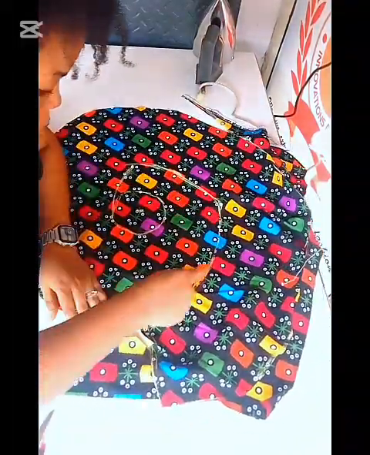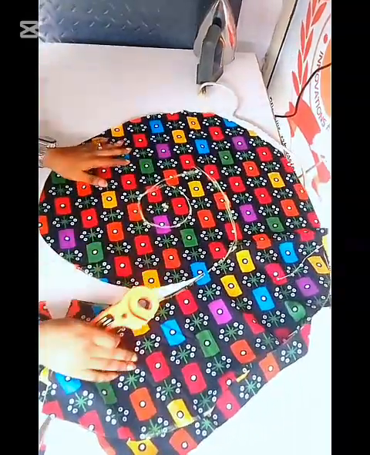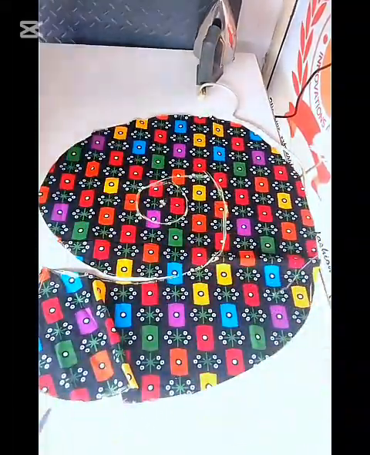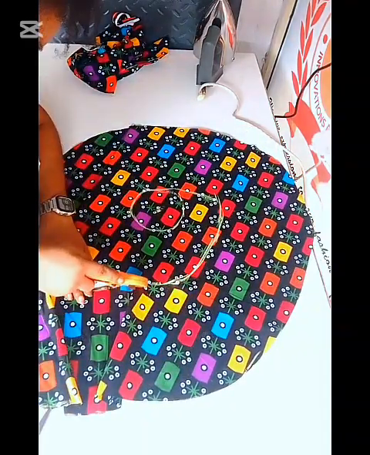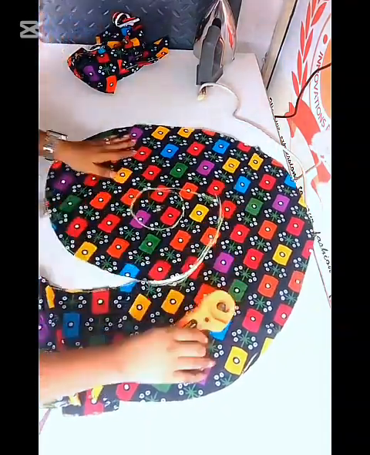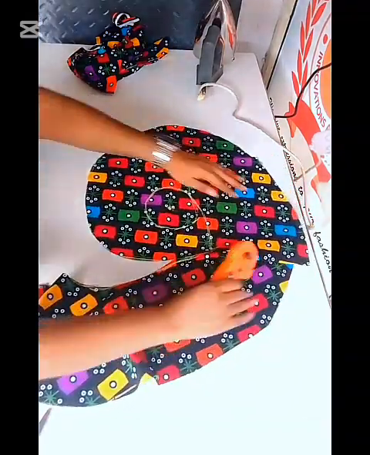So I just go ahead to keep cutting out my flounce, right? As you can see me do. Okay, you can use your scissors, you can use your rotary cutter, you can use anything, guys.